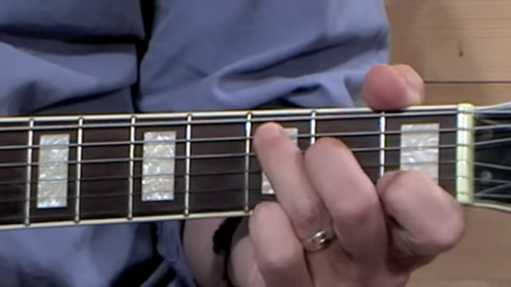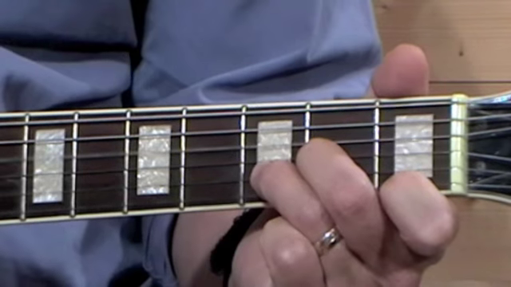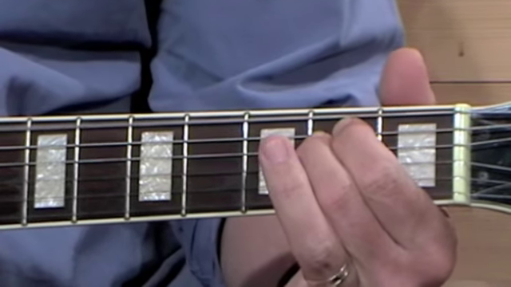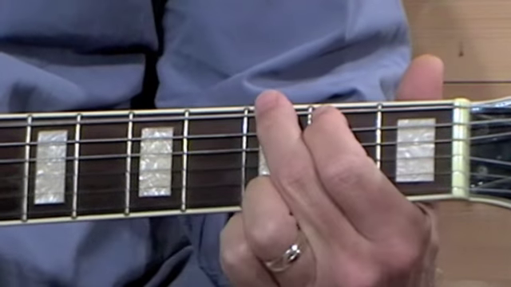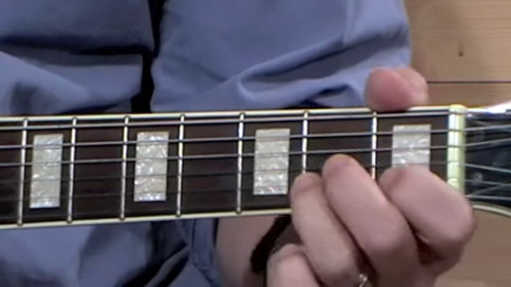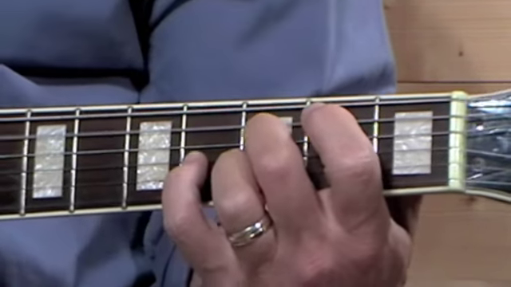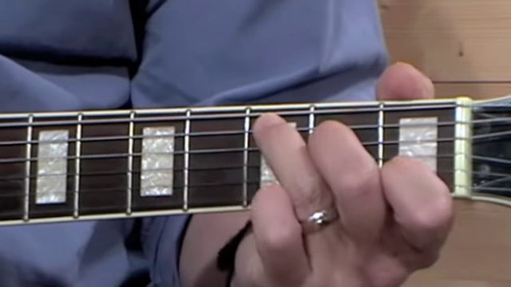Let's go. We've got C major, D minor, E minor, F, G, A minor, B diminished, C.